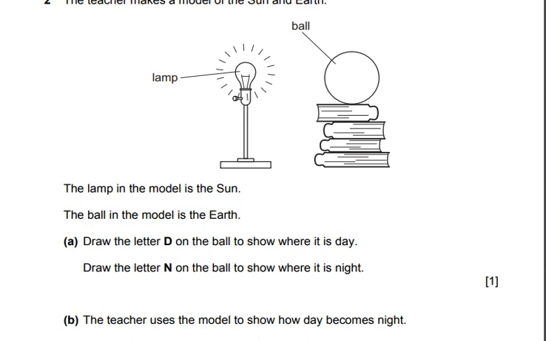So we divide the ball into two parts. You draw a line in the middle of the ball. So on the left side you draw letter D to show that's daytime, and on the right side of the ball you draw the letter N to show that is nighttime.